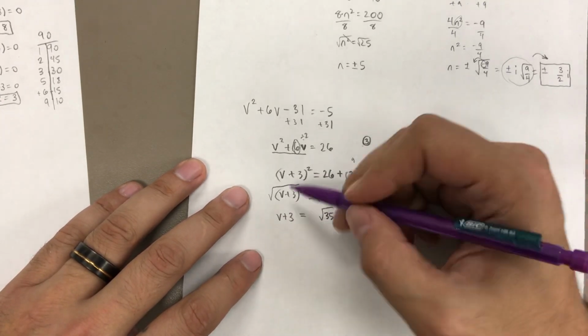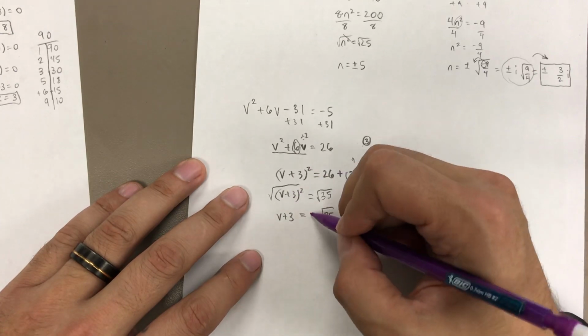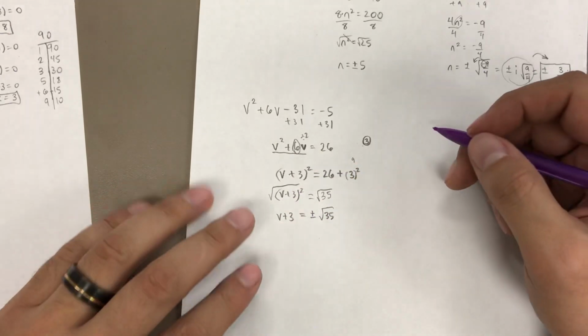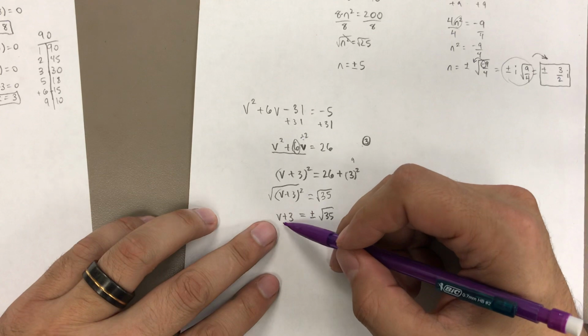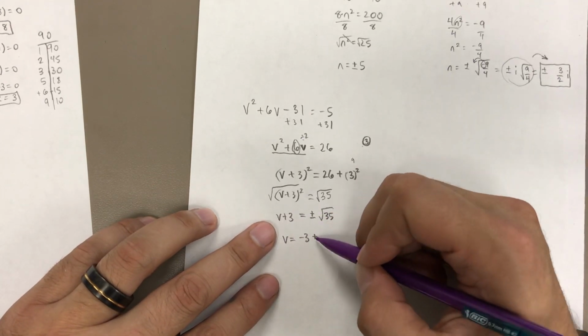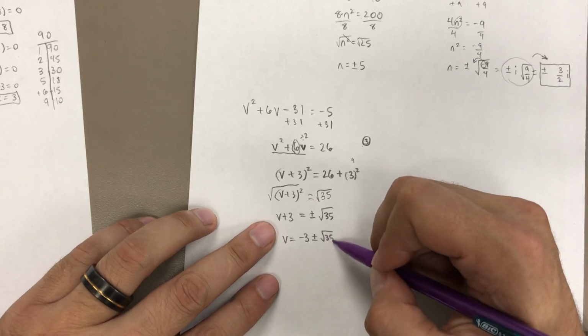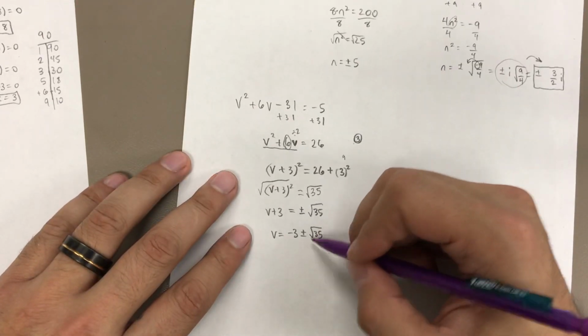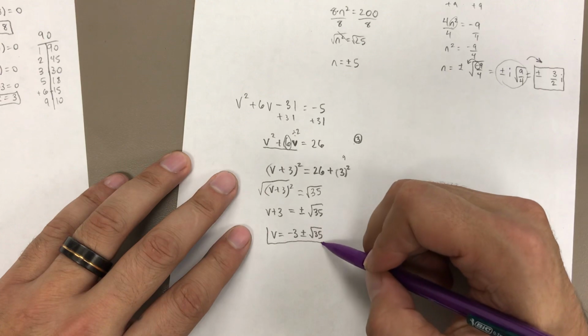And remember, if we take the square root of a squared variable, we have to put a plus or a minus in front. Now to get the v by itself, we just simply subtract 3 from both sides. V is equal to negative 3 plus or minus the square root of 35. Since you can't reduce this radical any further, you can just stop right there, and those are your two answers for v.